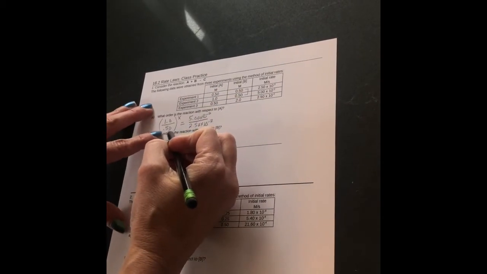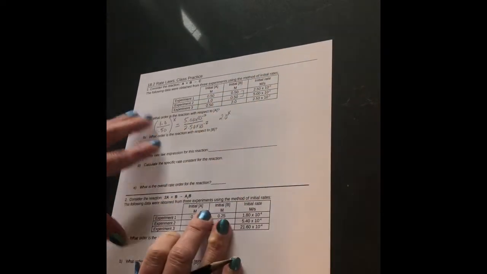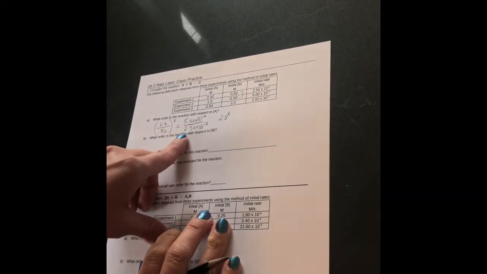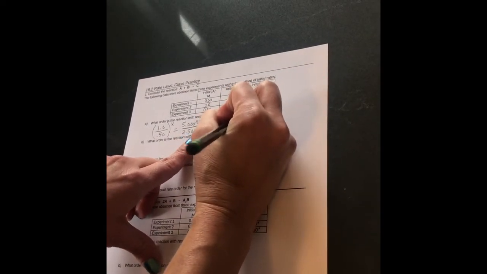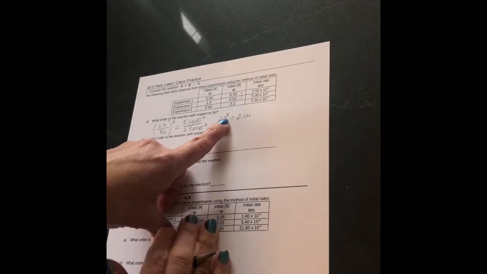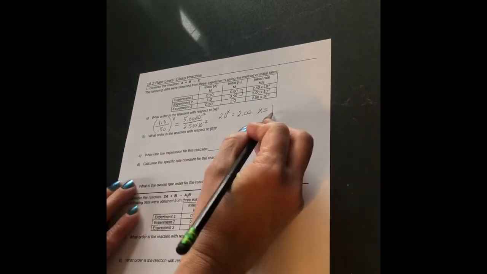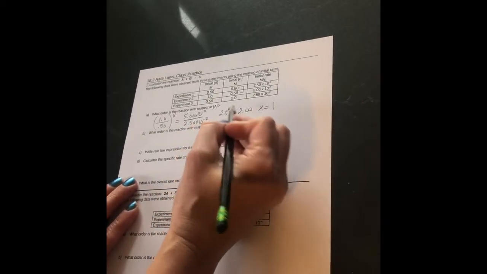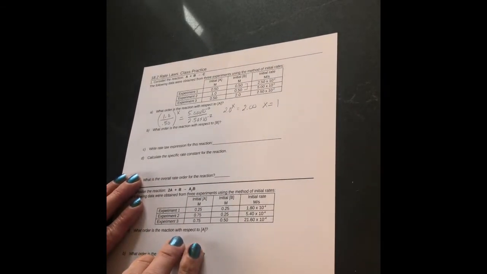1 divided by 0.5 is 2.0 to the x power. 5 times 10 to the negative 2 divided by 2.5 times 10 to the negative 2 is also equal to 2.00. Our x power then is going to be 1, first order with respect to A. 2 to the first power is equal to 2. So that is first order with respect to A.